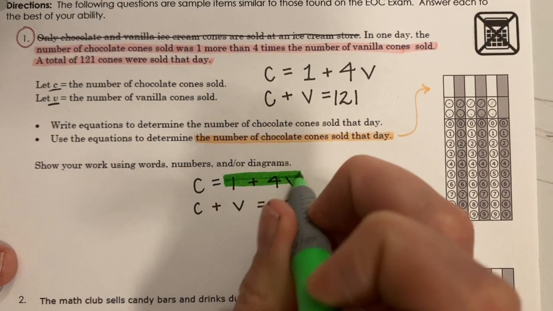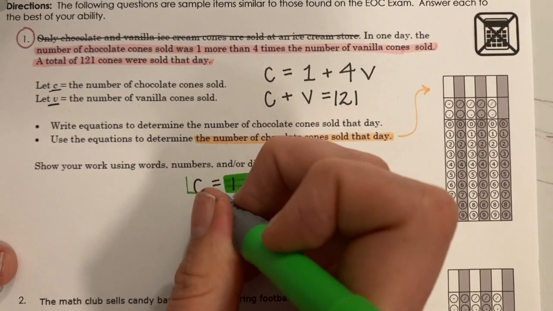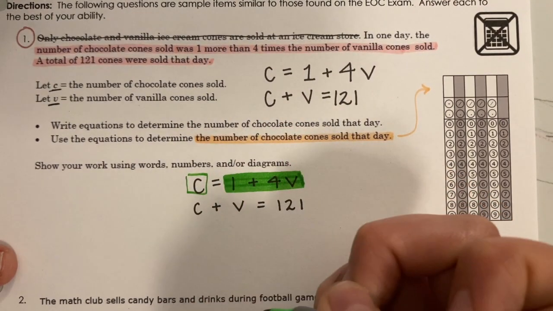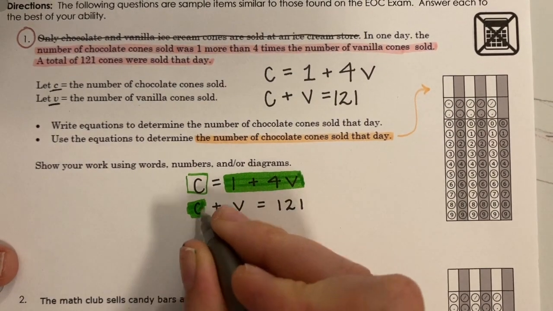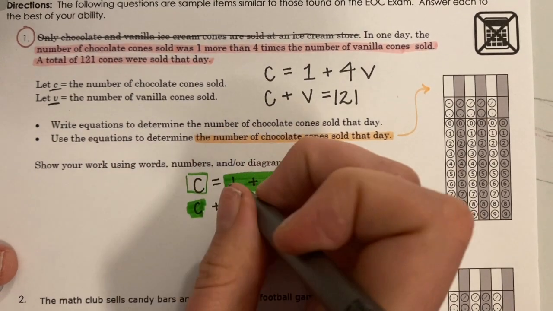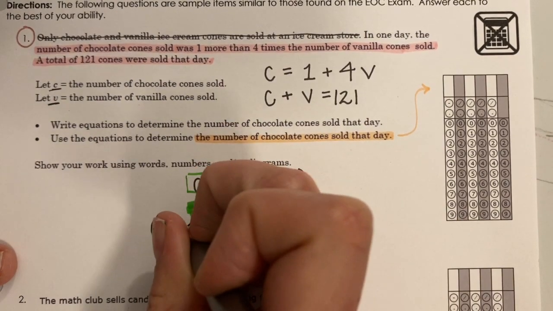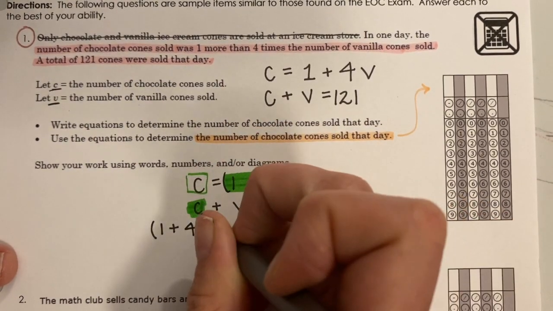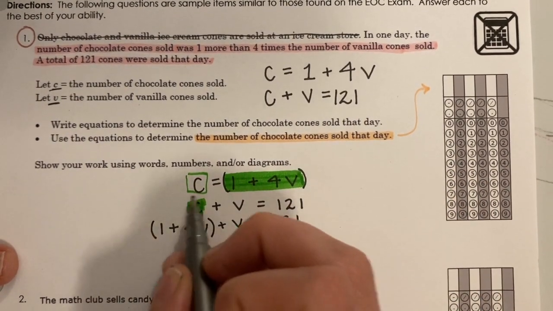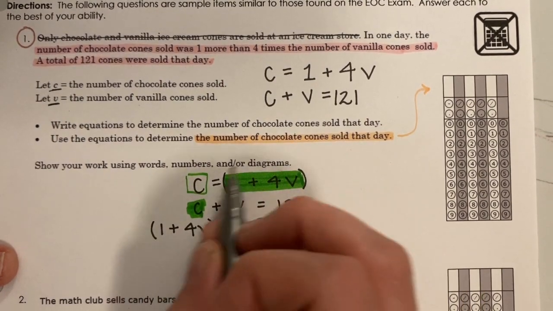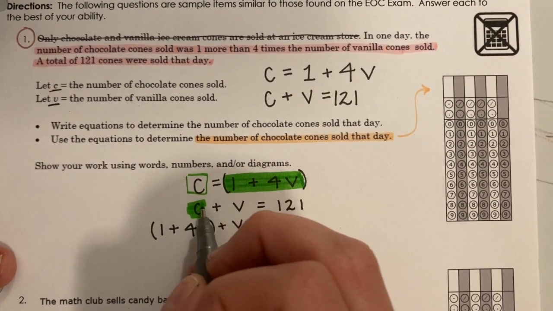So this one has already been solved for. And I'm going to replace that variable, so this C, with that solved equation. So in place of this C, we're going to put 1 plus 4V plus V equals 121. I replaced this number of chocolate cones with what this number of chocolate cones was solved for because they're equivalent, so I can replace.